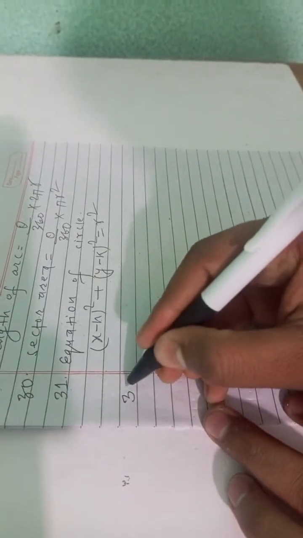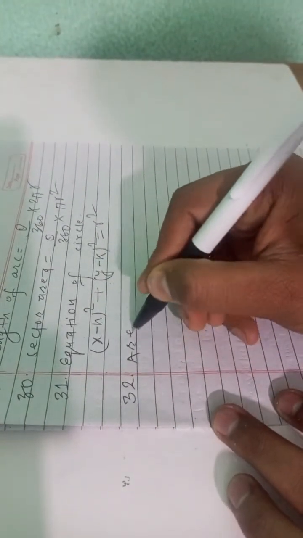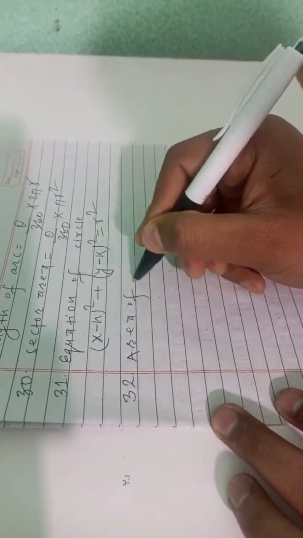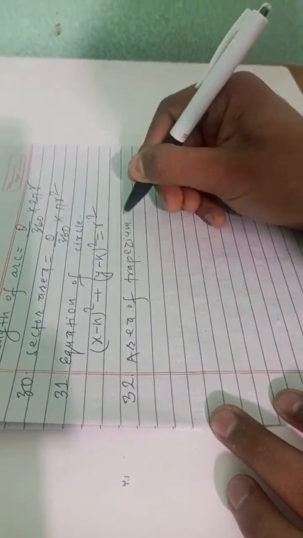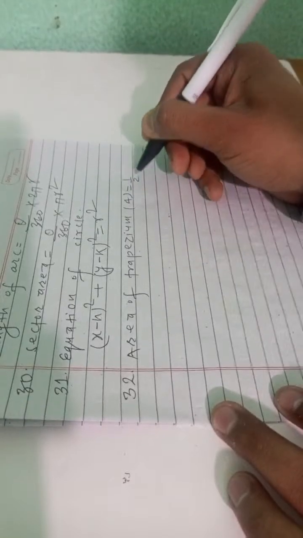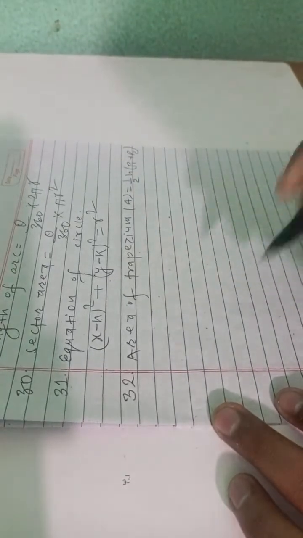I will give you formulas about some area and volume. Suppose, what is the formula of area of trapezium? The area of trapezium is half h into (p1 plus p2).